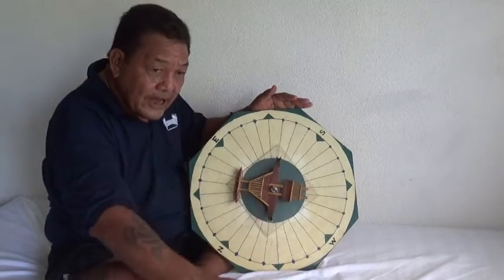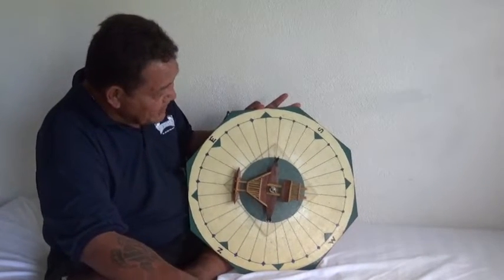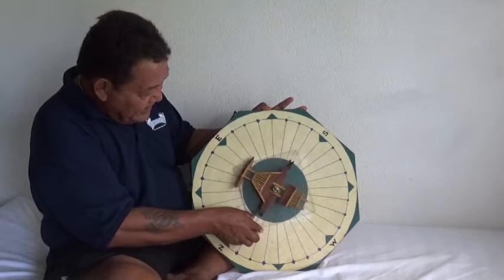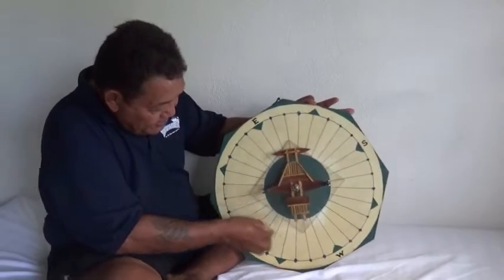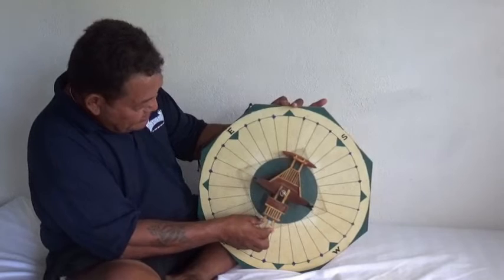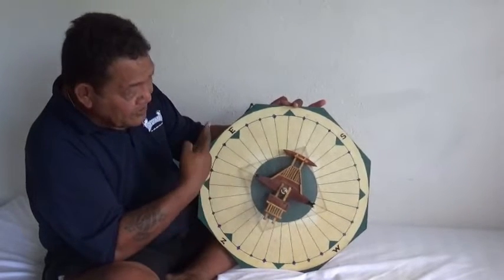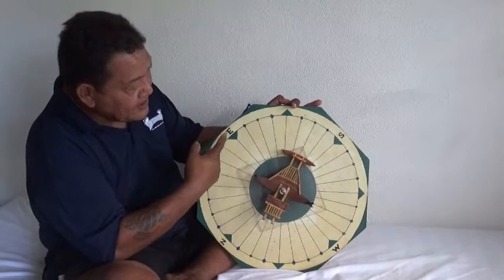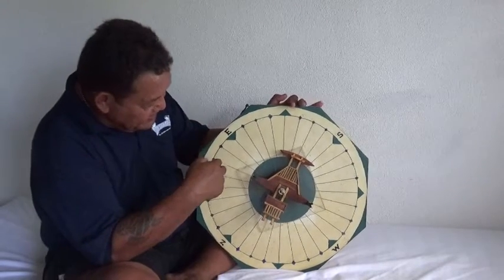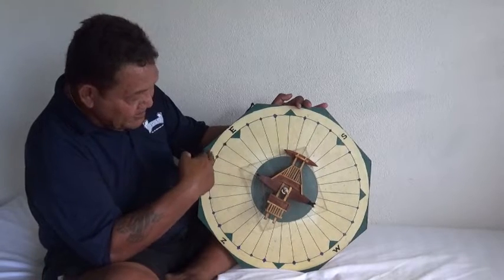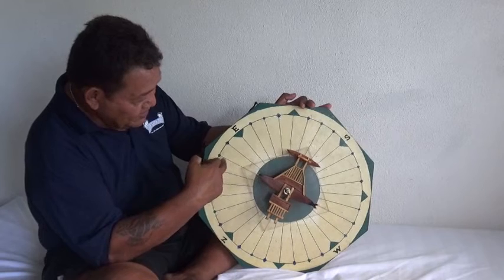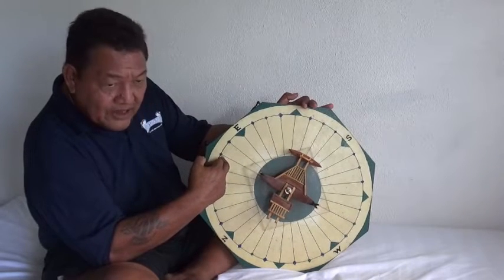Now we're going to move to Yap. Okay, for Yap, you take the star, you're going to the Hunter's Bank, a submerged reef about 20-some miles north of here. But this is the star that you take in order for you to get there to fish. So this is the rising of the Big Dipper.